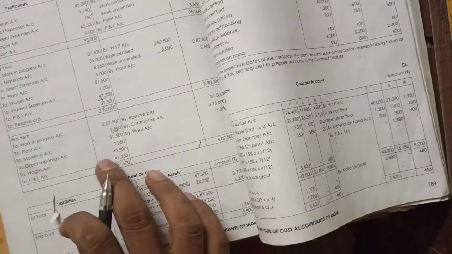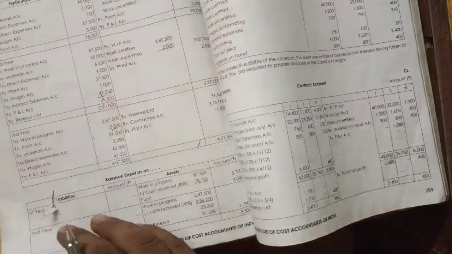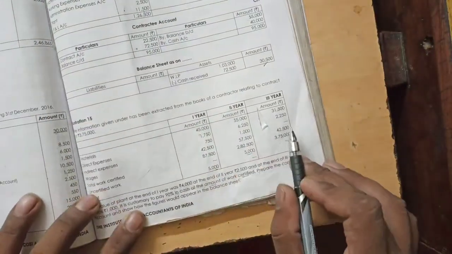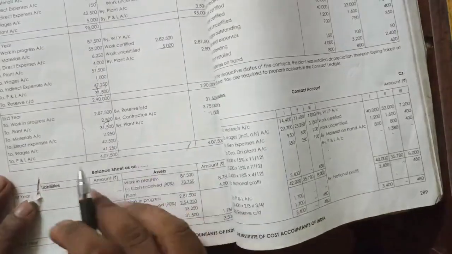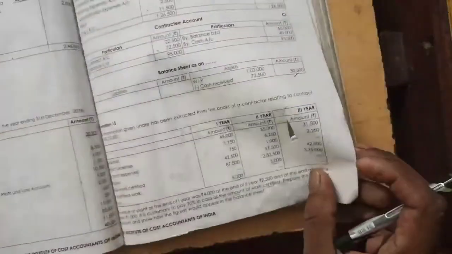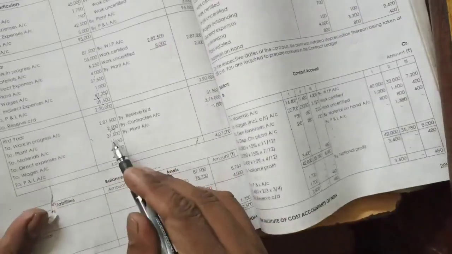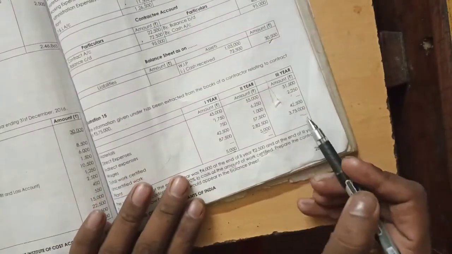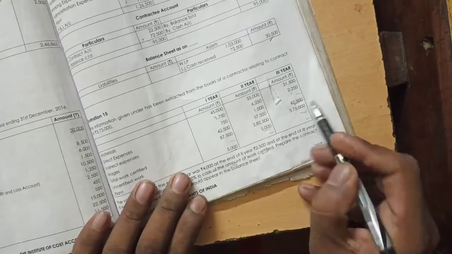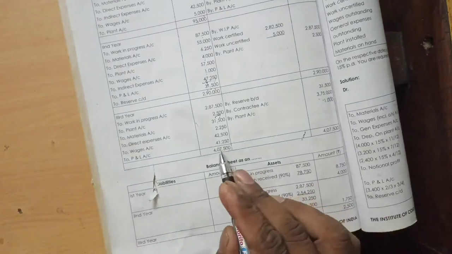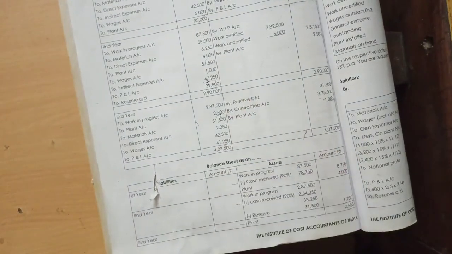Okay, next the materials account, end of the third year, given in the problem: materials third year 31,500. Direct expenses given is 22,050, and another direct expenses figure is 42,500. So simple, we calculate the profit and loss account 41,250. We need to calculate again.